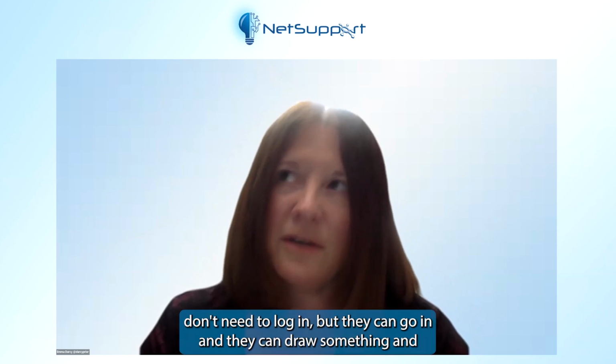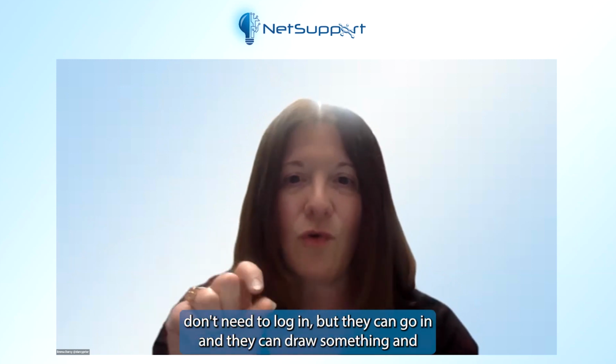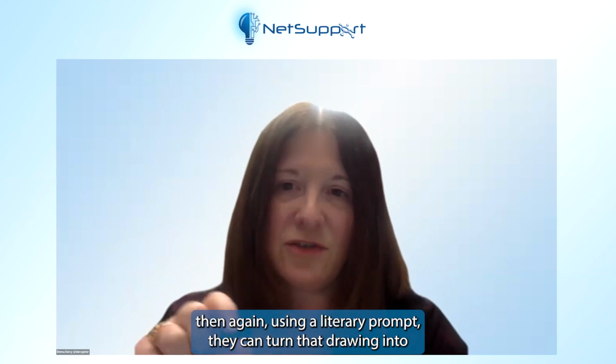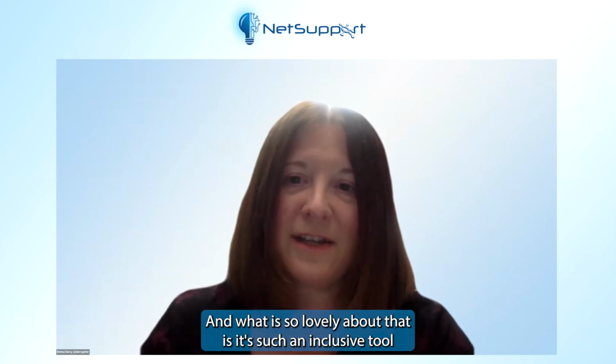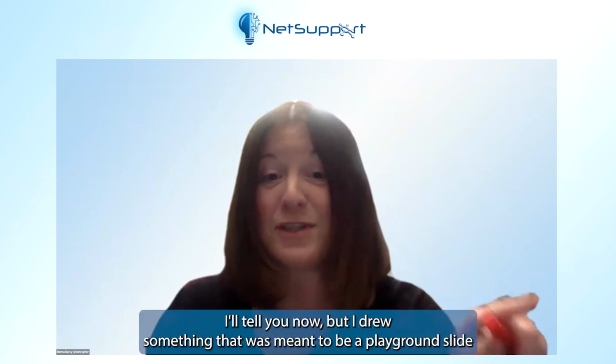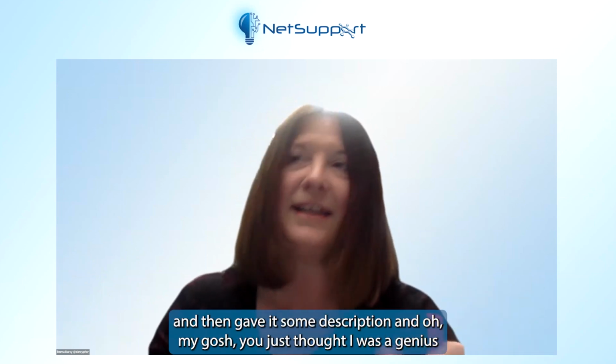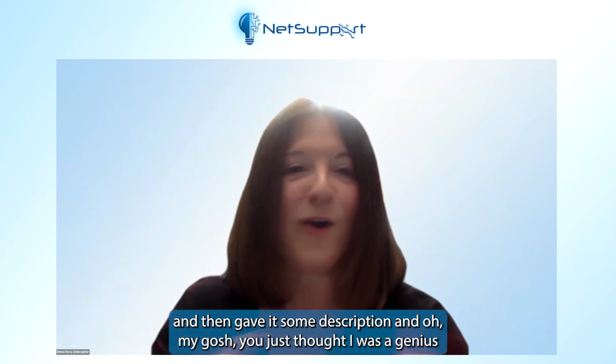Students don't need to log in, but they can go in and draw something, and then using a literary prompt they can turn that drawing into almost a photorealistic representation of what they've drawn. I've used that, with close supervision obviously, with children in year 5 and 6. What is so lovely about that is it's such an inclusive tool, because I'm not the world's greatest drawer, I'll tell you now. But I drew something that was meant to be a playground slide, gave it some description, and oh my gosh, you would have thought I was a genius with what it came up with.